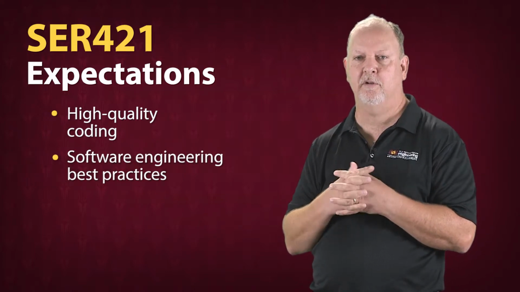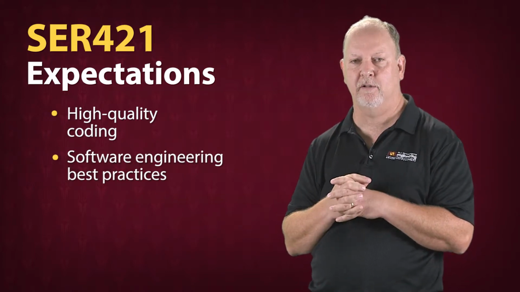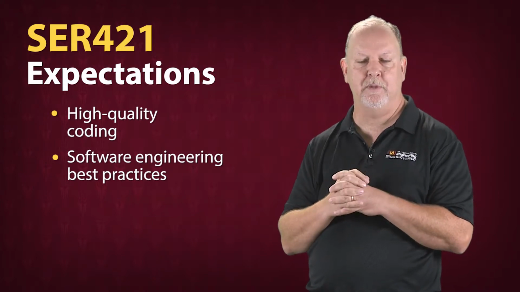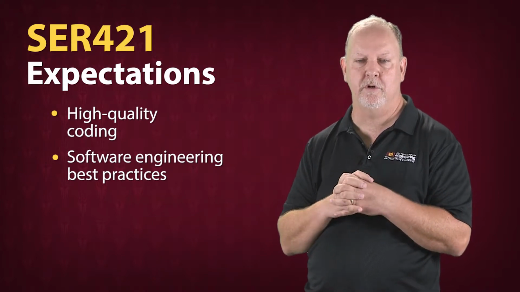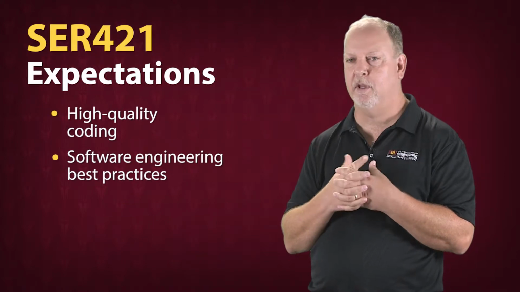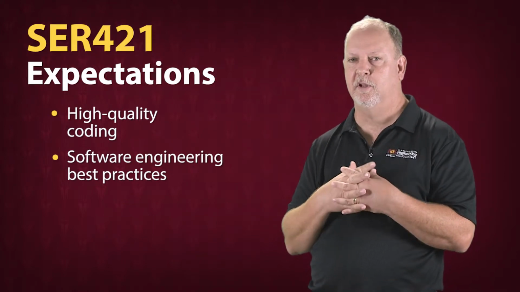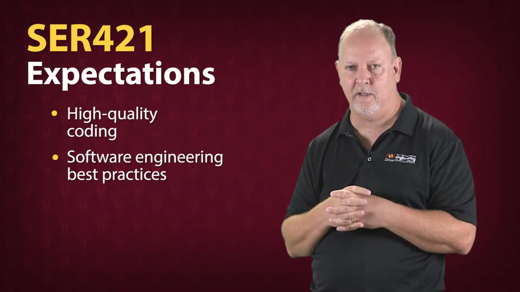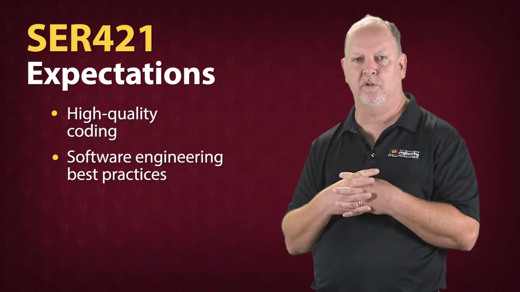We also expect you have an understanding of software engineering best practices. A lot of that stuff comes from courses in your junior year, like SER316, and while that's not listed as a hard prerequisite, we expect that you have an idea of what testing is, of what refactoring is, and what source code control is, so we can do change management.